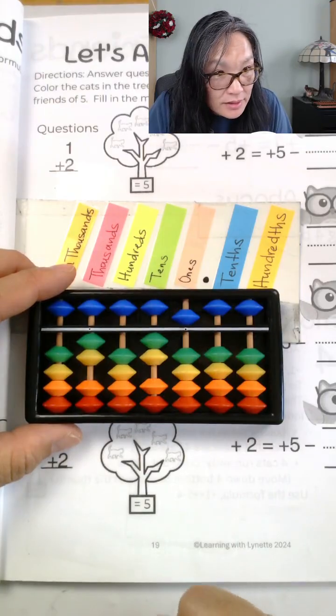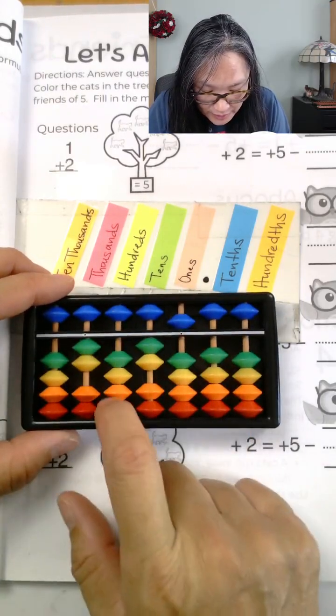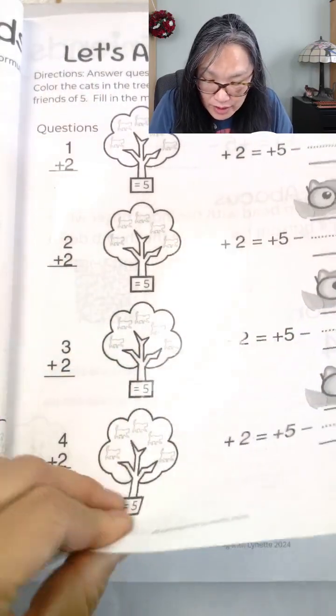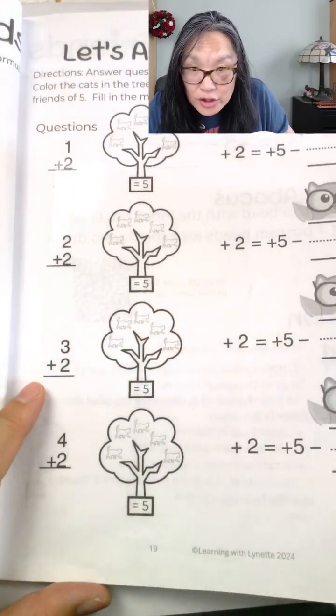2025. Make sense? So what we're doing is we're understanding how to read the abacus. And then what I did here was I showed how to add the 5. And then we can do minus the 5. And you're going to see the pattern. And it's really quite interesting.